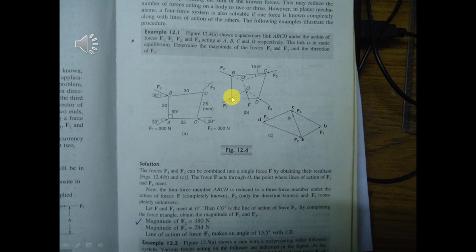Now, draw using a mini drafter or a set square. Draw this F1 exactly parallel to this line. So how will you draw this? Initially you have to assume a particular scale. Say F1 is equal to 200 Newton is given.